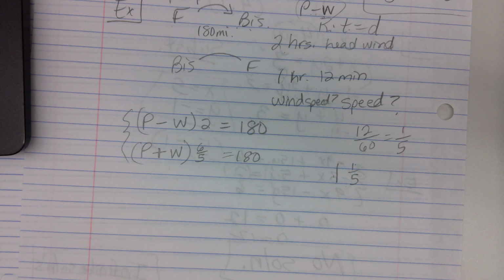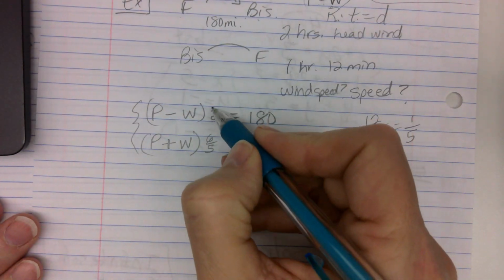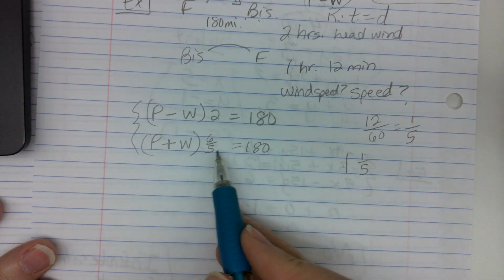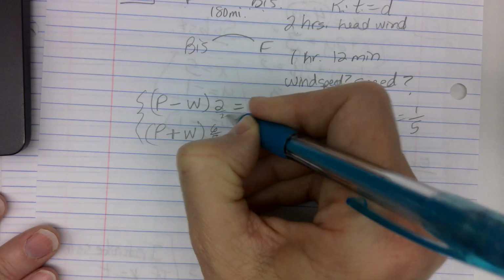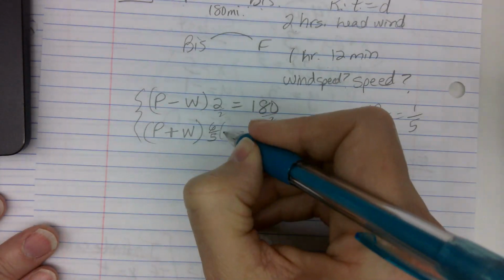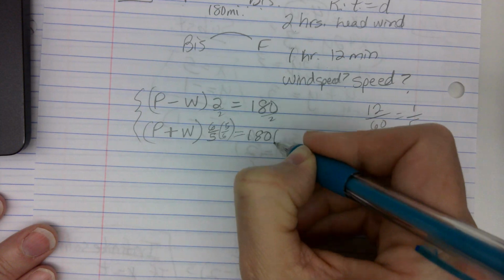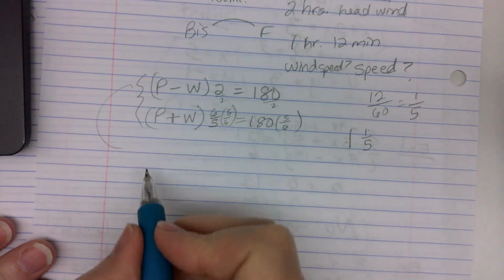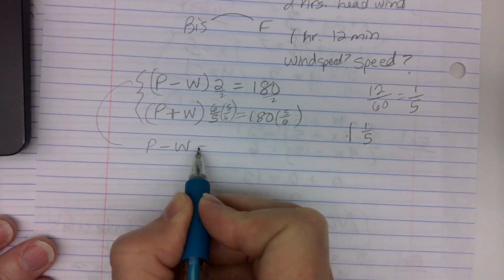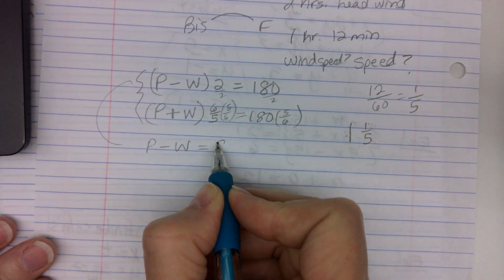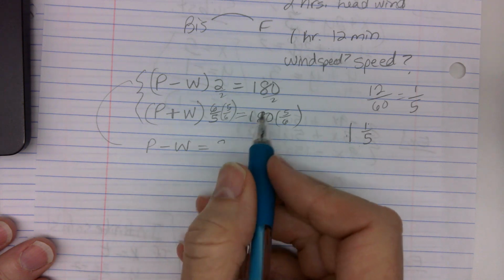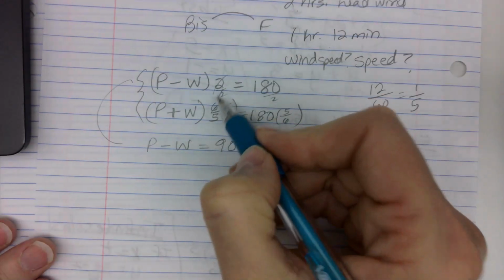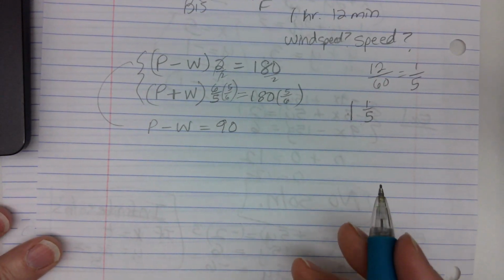Now, we could distribute and try to eliminate, but could we also just divide both sides by 2 on this one? And divide or multiply by the reciprocal on this one? So what do we have for equation 1? 180 divided by 2? 90. That was a mistake. All right.